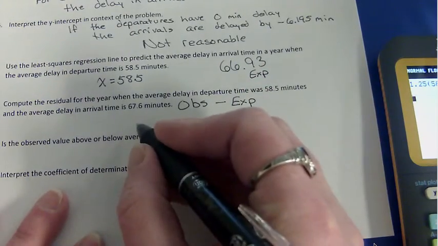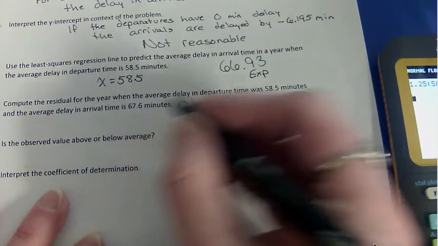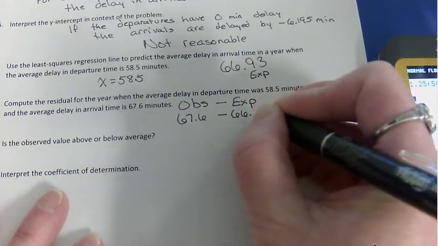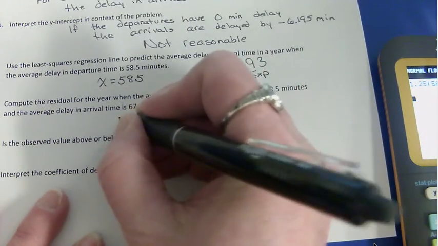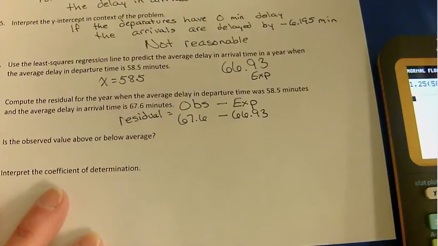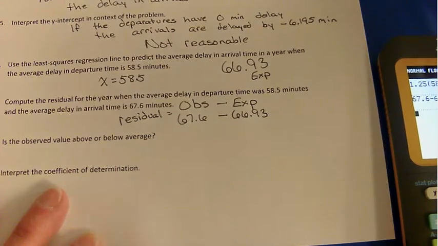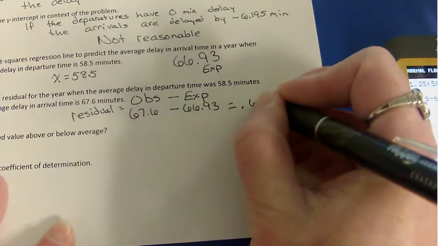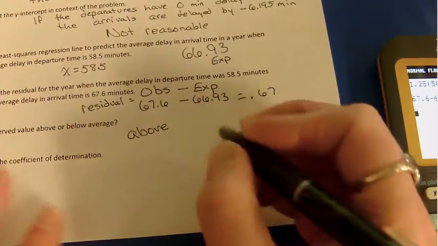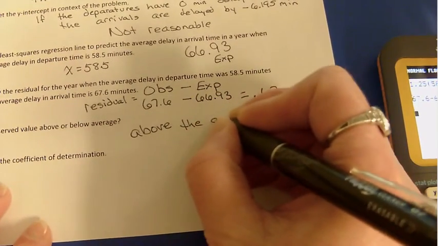The observed was what was actually seen here. So 67.6 minus the 66.93 would give me the residual. 67.6 minus 66.93, and we get 0.67, which would be above what's expected or above the average.